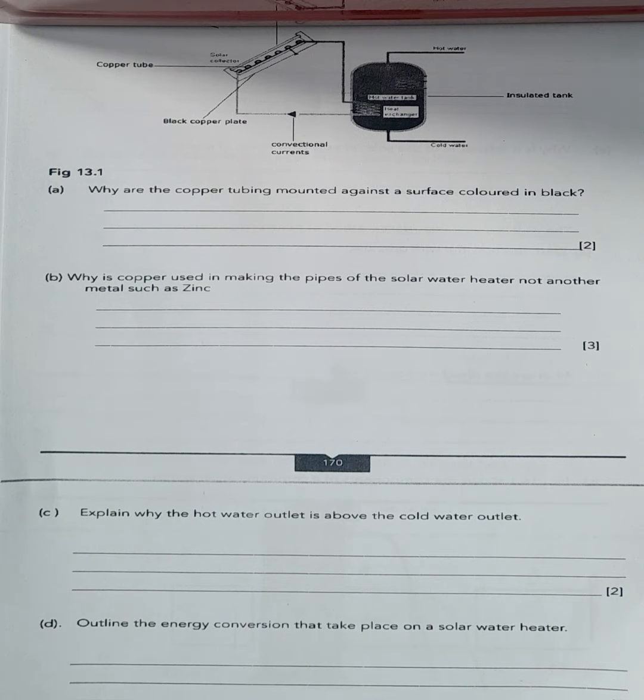Explain why the hot water outlet is above the cold water outlet. This is because hot water is less dense than cold water, so it is going to stay at the top of the tank.